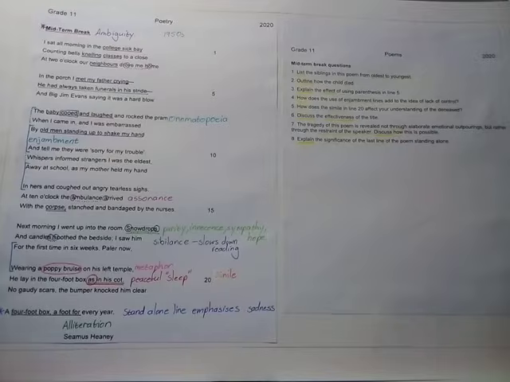So let's go through the poem. So like I said, Midterm Break. Obviously, like in all poems, the title is important. In this case, it's important because it's misdirecting. A midterm break is usually a holiday between terms.